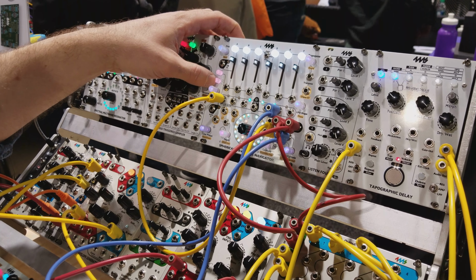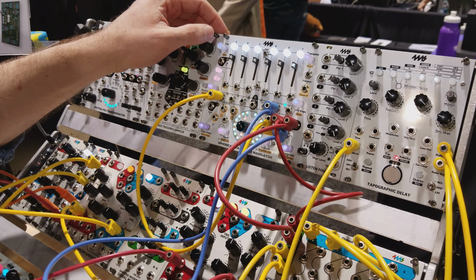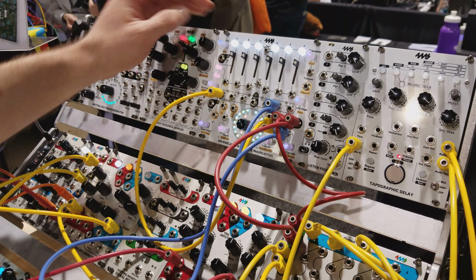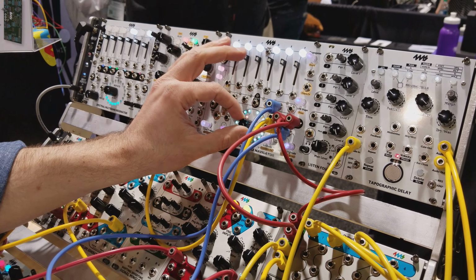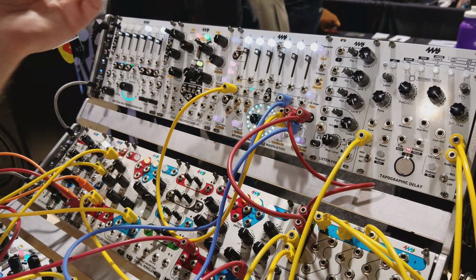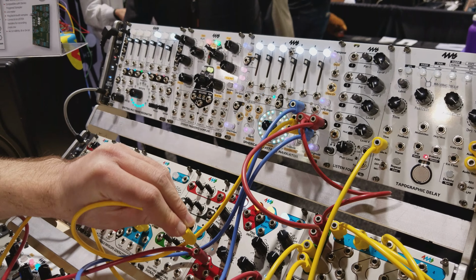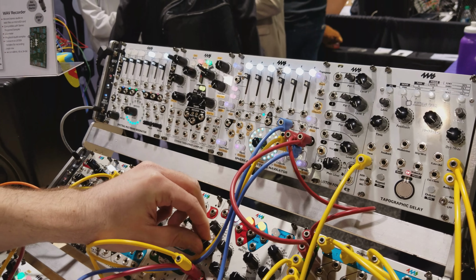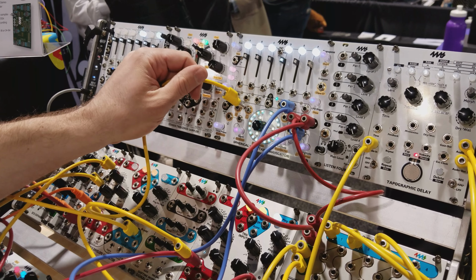I'm going to switch my LFOs to triggers and send them to the VCAs. And now I'm going to switch the spheres to some that have a brighter content. Of course, I can automate that as well, by plugging it in here.